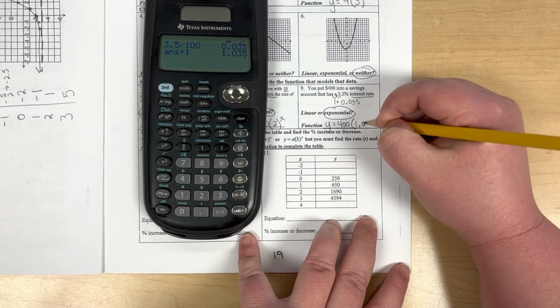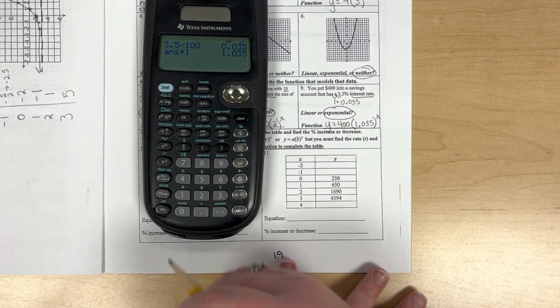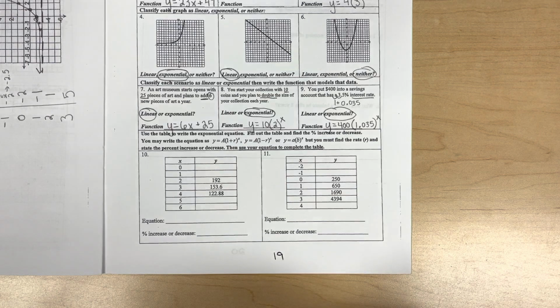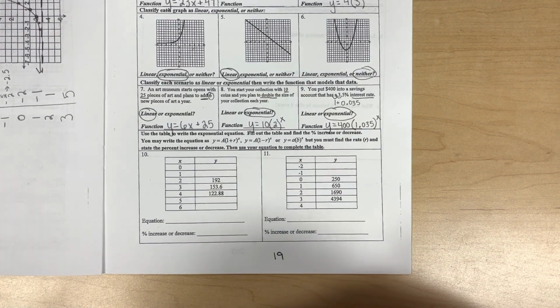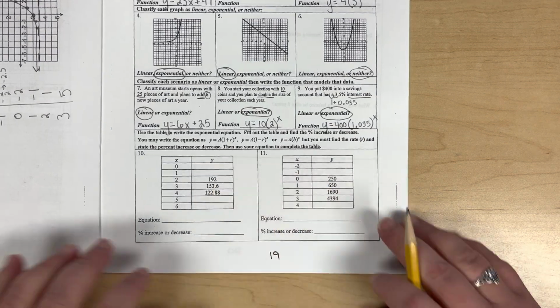So it's 1.035 to the x. And that's my exponential function. Now, if it were decreasing, I would do 1 minus that amount, and that's the number that would go in the parentheses. Let's talk about that down here at the bottom.